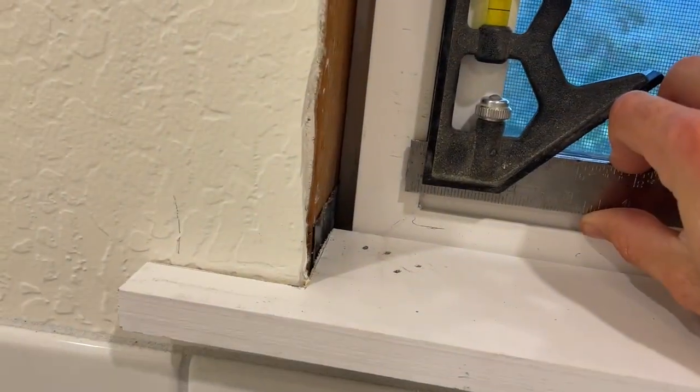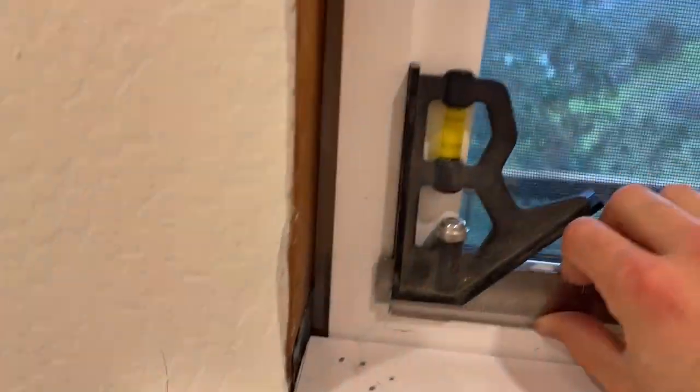And so you just come in here with like a square, and you can do this really quickly and mark it. I do recommend doing like 3 different marks along each side of the window. So there's 12 in total.